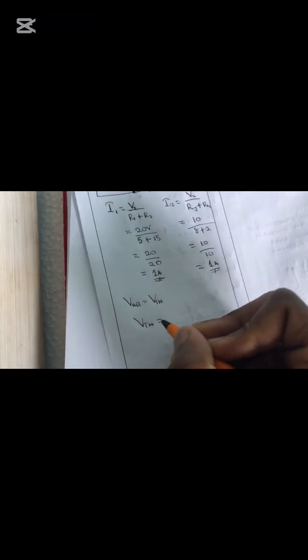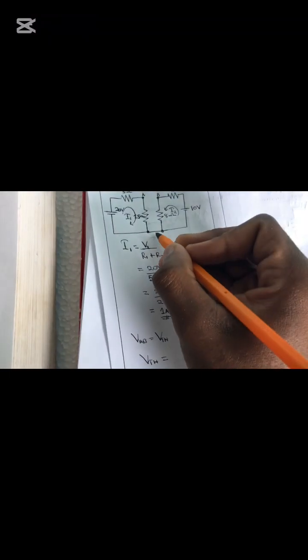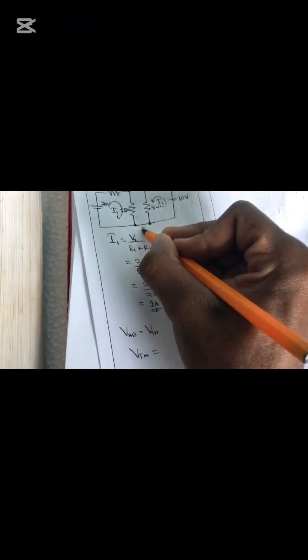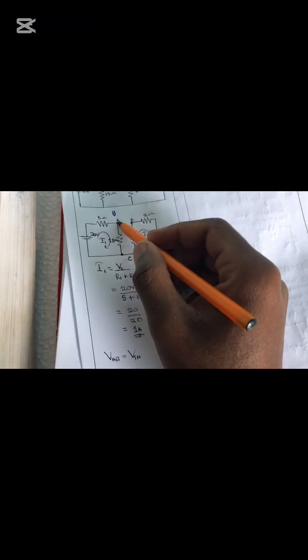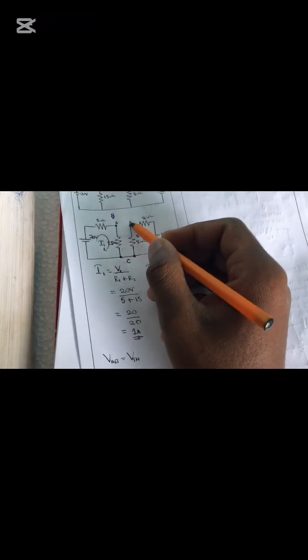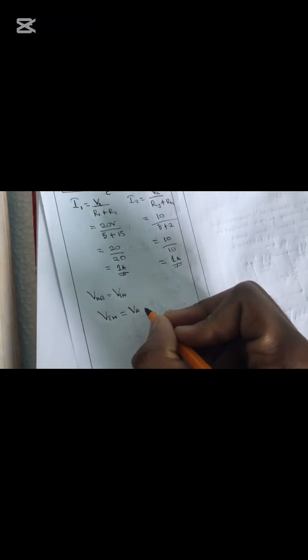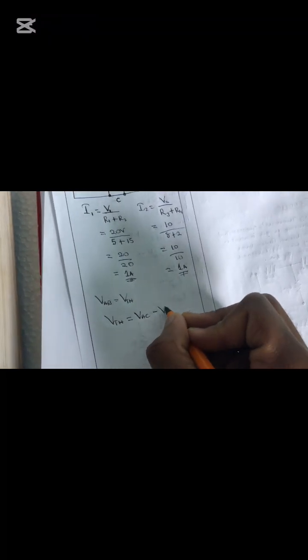So the Thevenin voltage is equal to, we are going to call this point here C. So we'll say VAC minus VBC. So VAC minus VBC. How do we find VAC?